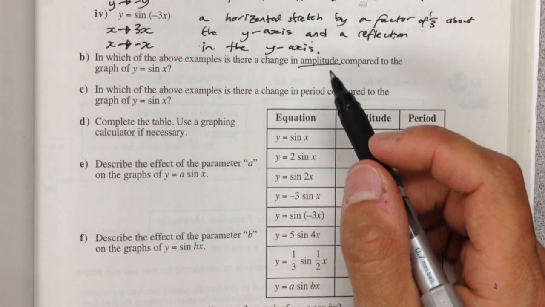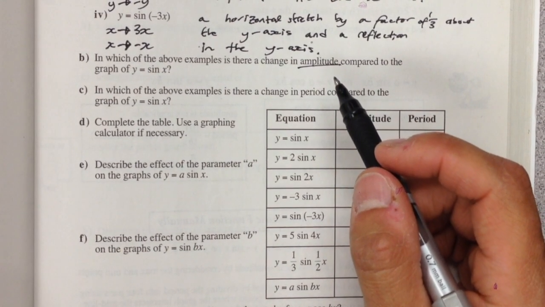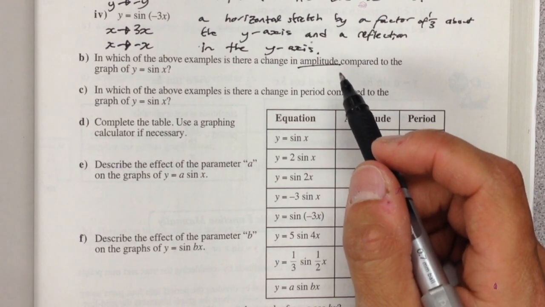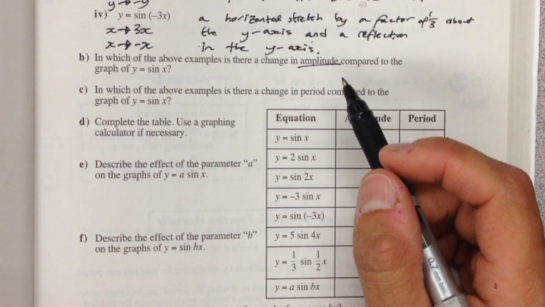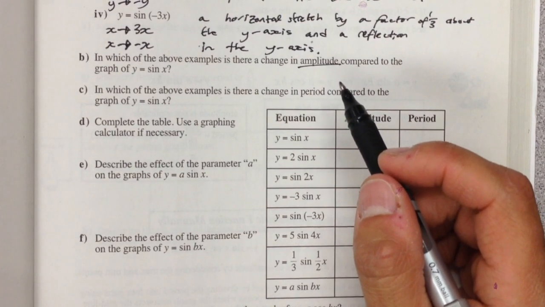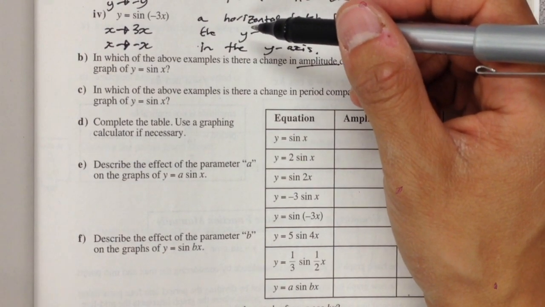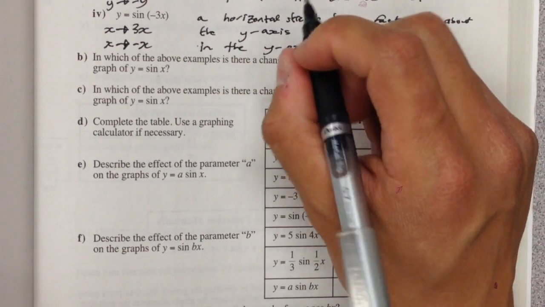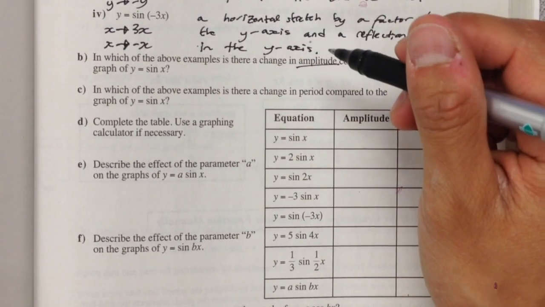Well, remember when I was graphing sine x or cosine x in lesson number 6, my amplitude was the difference between the maximum and minimum values of my functions.